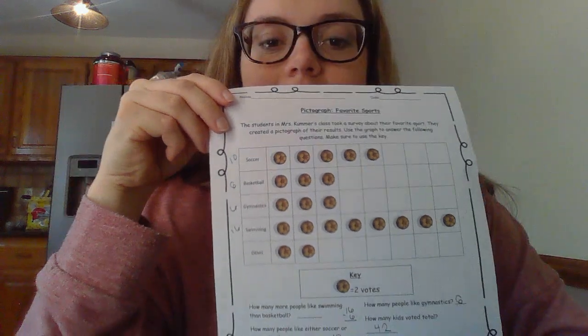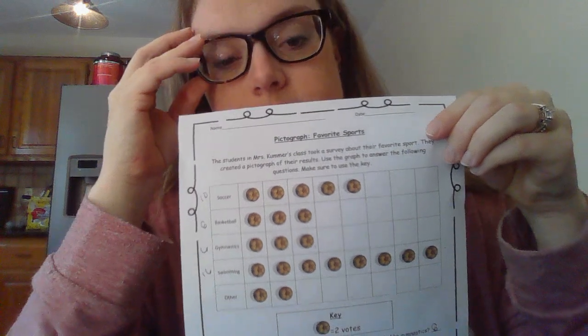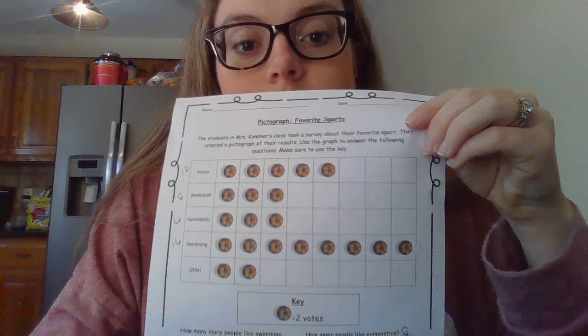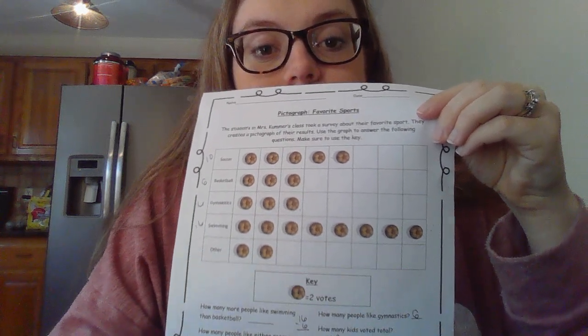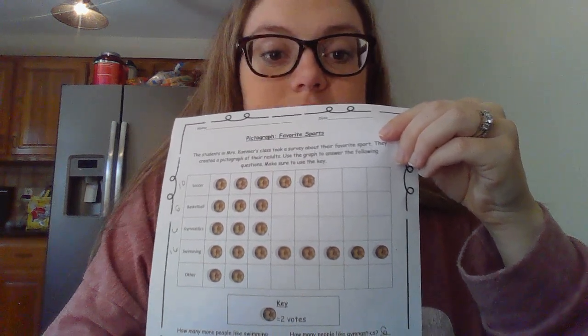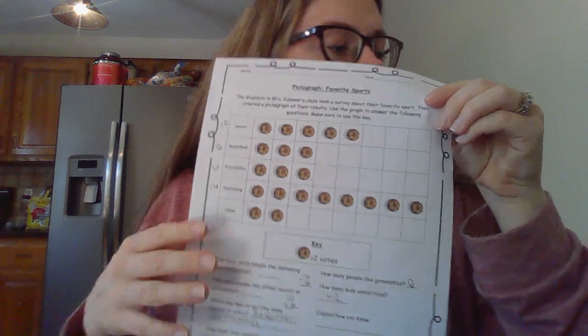And last but not least, how many people voted for a sport? Doesn't matter what sport, all the sports together. So we would count all the pictures by 2. So 2, 4, 6, 8, 10, 12, 14, 16, 18, 20, 22, 24, 26, 28, 30, 32, 34, 36, 38, 40, 42. So there are 42 total people that voted. We figured that out by counting all the pictures posted there by 2. And that's the last one. It says explain how we know that, which we just did. So good job.